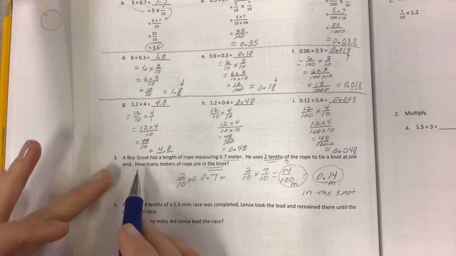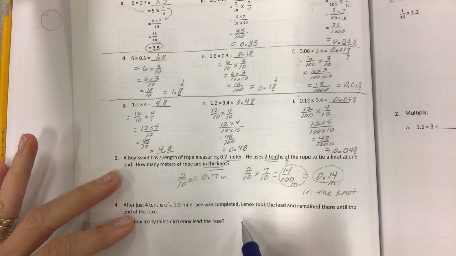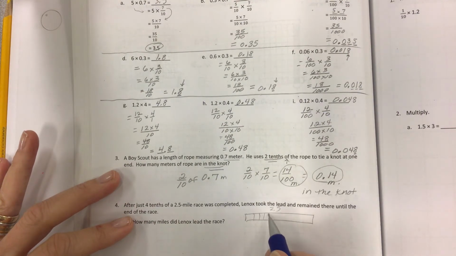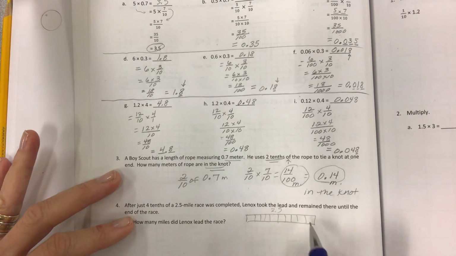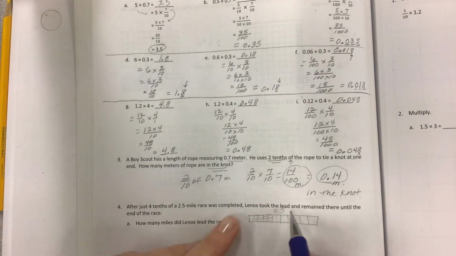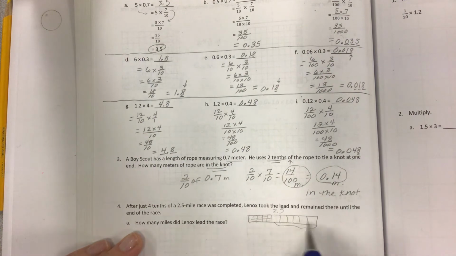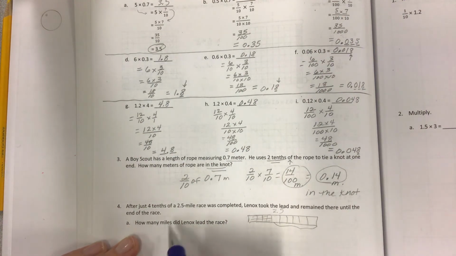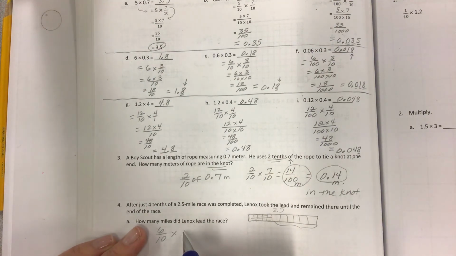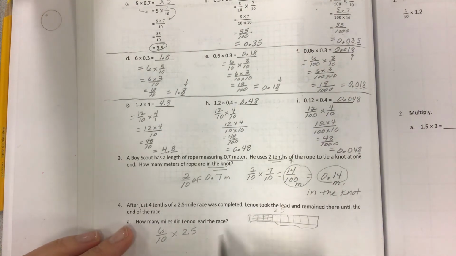So you can always make tape diagrams with both of these, okay? Out of the tenths and the 2.5-mile race, like you can do the whole 2.5 and 1, 2, 3, 4, 5, 6, 7, 8, 9, 10. Pretend that they're all the same. After the 4/10, Lennox took the lead and remained there. This is how much he led. So if you need to see the picture that this is the 6/10 to get this, you can do what you need to do. It doesn't say that you have to, but do what you need to do.